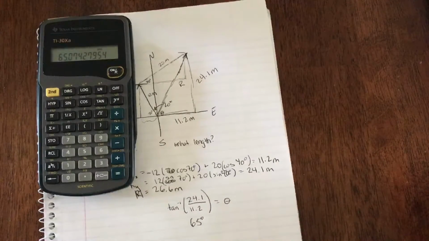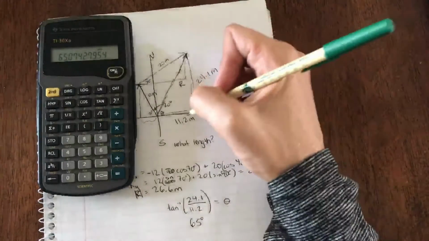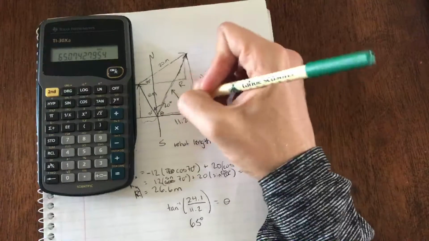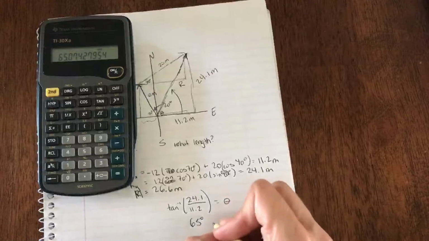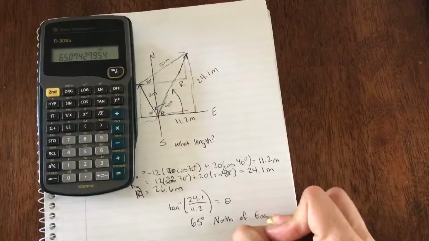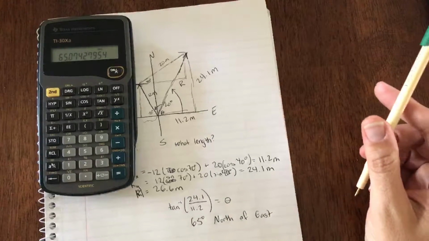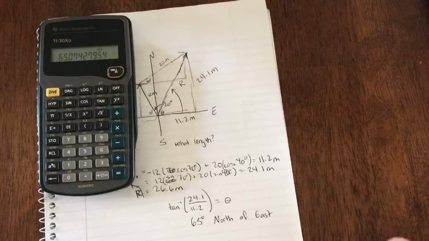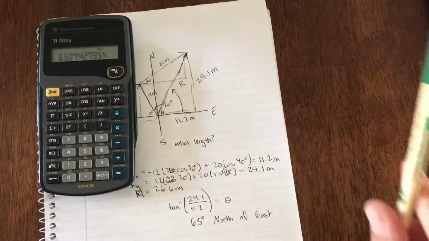Now that doesn't mean much until we think about what that means. So that is 65 degrees north of east. Okay, and that is part A of the problem. I will get everything organized and then I will work on part B.